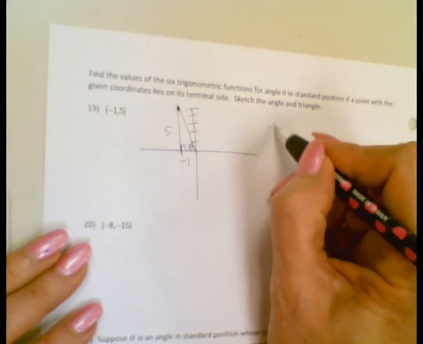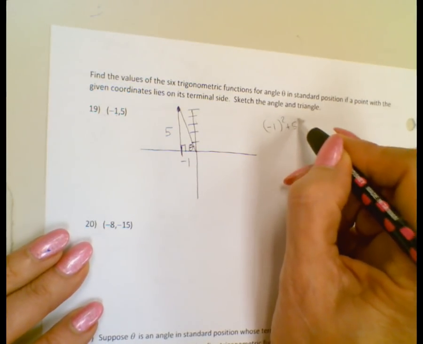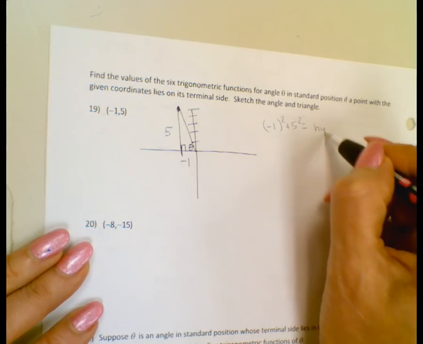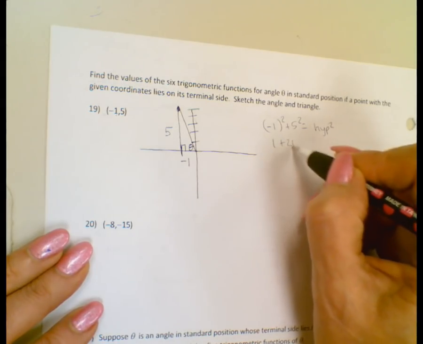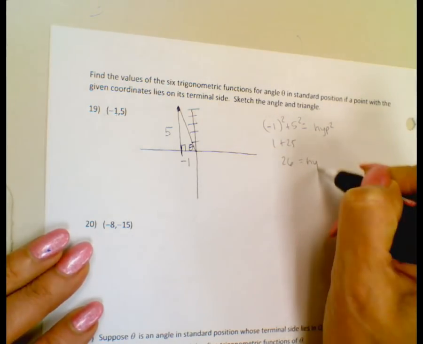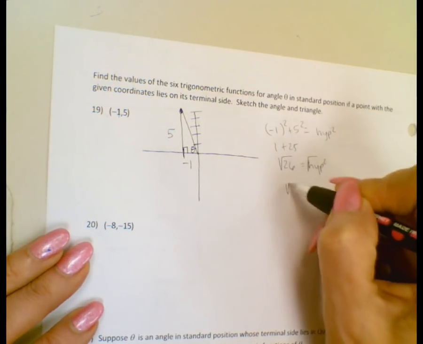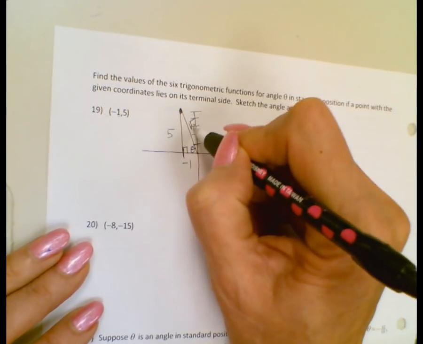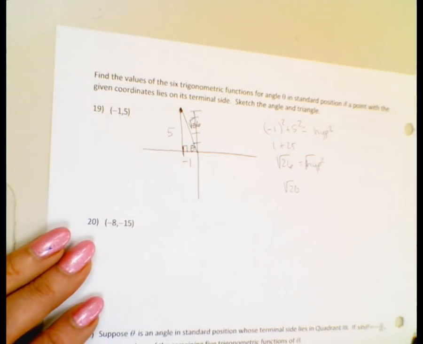So we're going to go negative 1 squared plus 5 squared equals the hypotenuse squared, which is 1 plus 25, which is 26. If you square root, you get square root of 26, and that goes here, square root of 26.